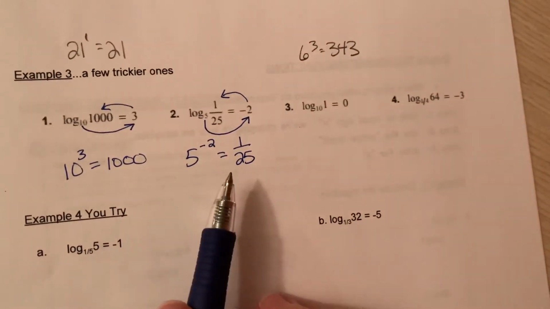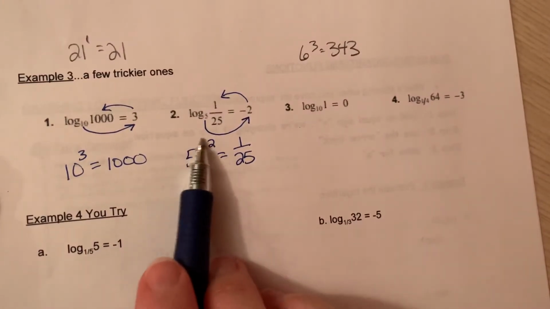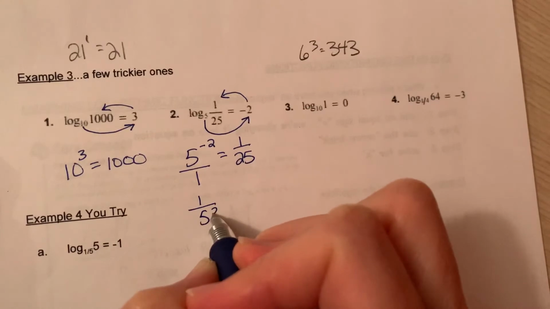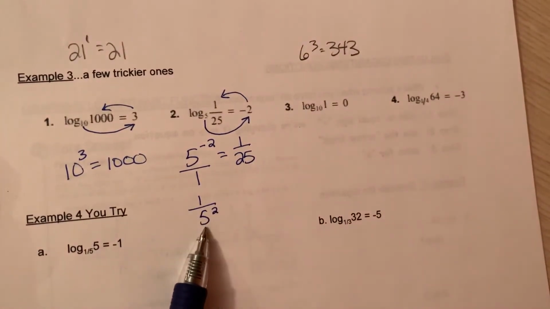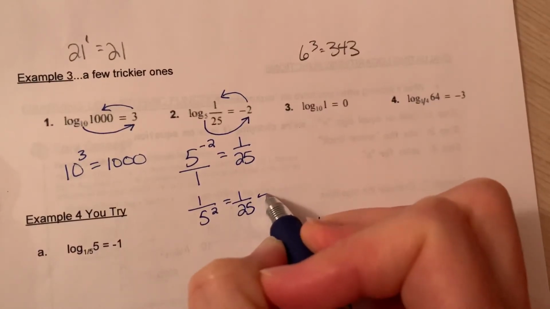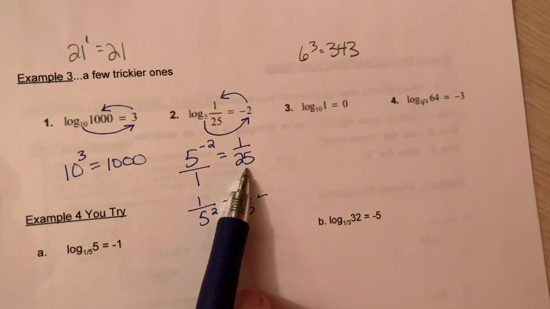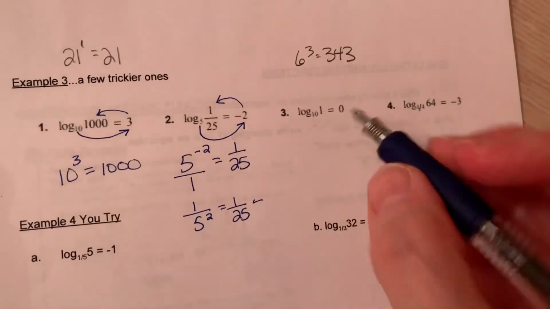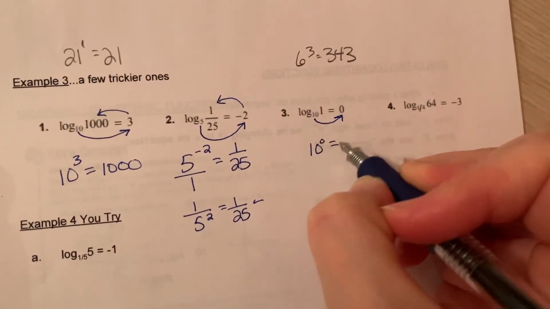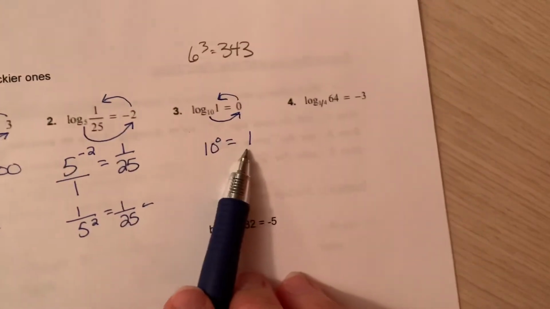Now, if you think about this, this makes sense. Because in our introduction unit, we said, what do we do with negative exponents? Well, we send it downstairs. 1 over 5 squared is 1 over 25. So those are equivalent. 5 to the negative 2 equals 1 over 25. 10 to the power of 0 equals 1. Yep, anything to the power of 0 equals 1.